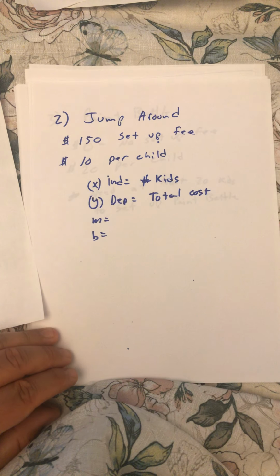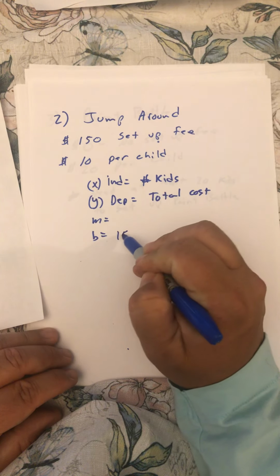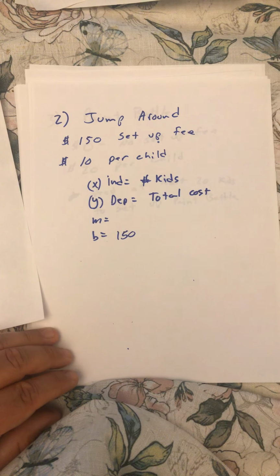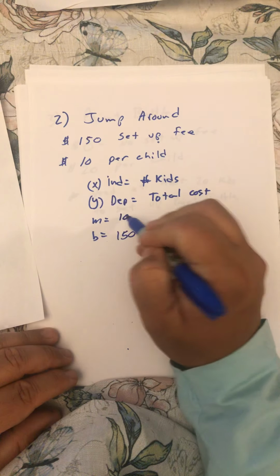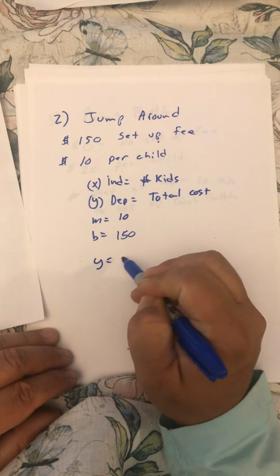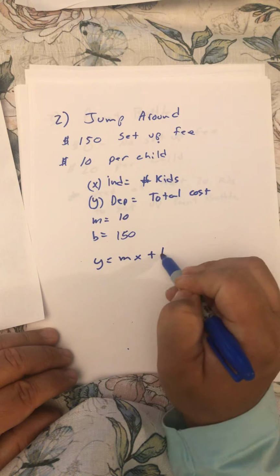It has a setup fee, so that's a one-time fee for showing up. The Jump Around people with their trampolines and bouncy houses, it just costs $150. So that's my y-intercept. That's where it starts out. And then it's $10 per kid. So I can fill in my equation, mx plus b.